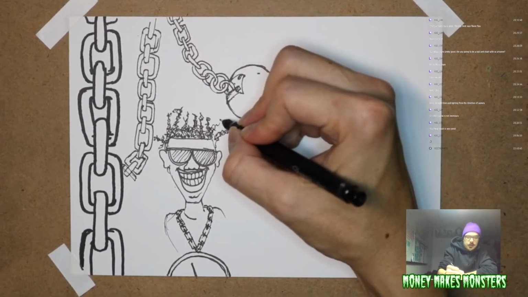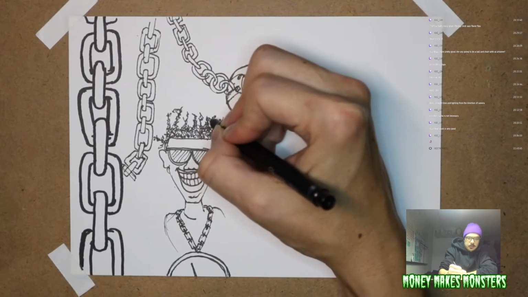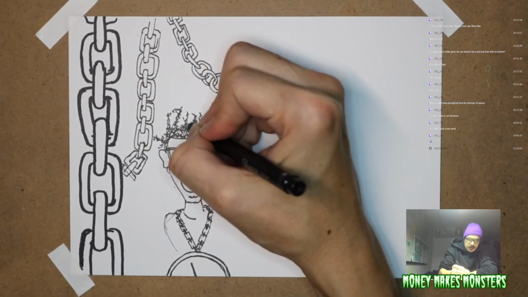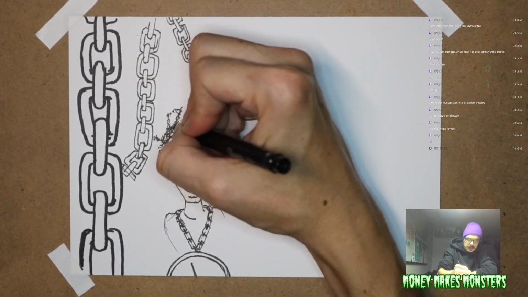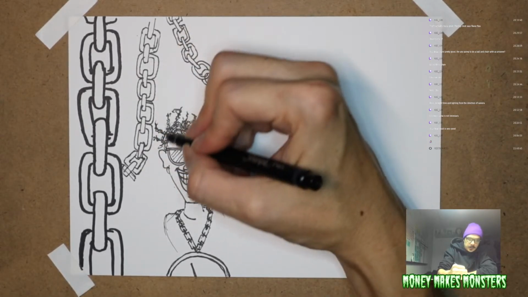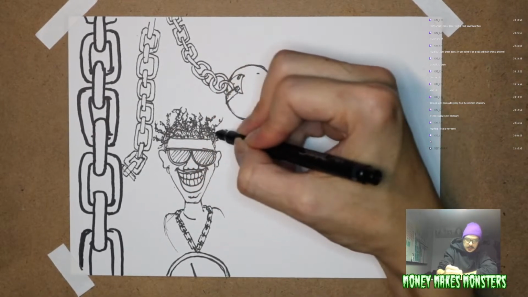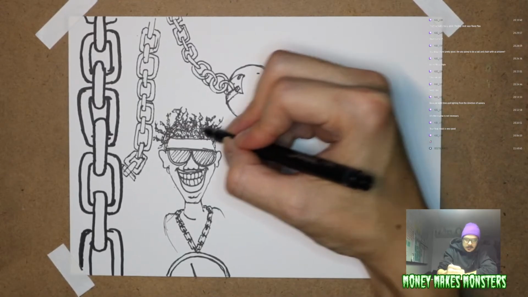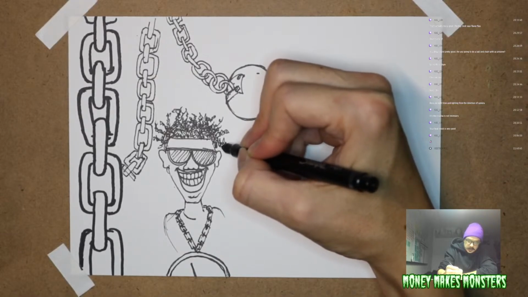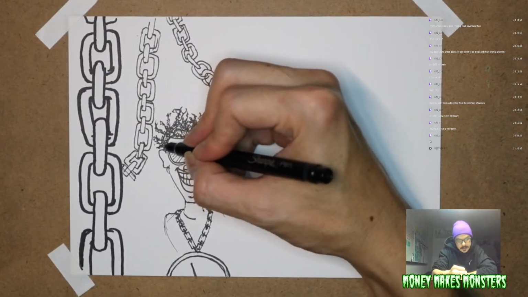Sorry, I'm working on these dreadlocks. They don't look very natural. I think I need to give him more head space. He needs to round his head out. His head's too square. More fun doing the doodles than it is doing the actual challenge, I feel.